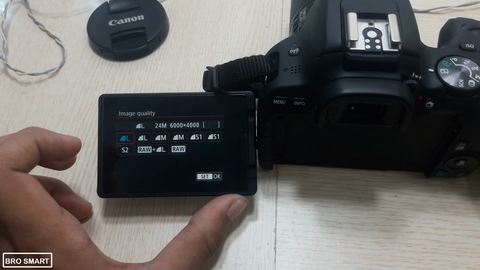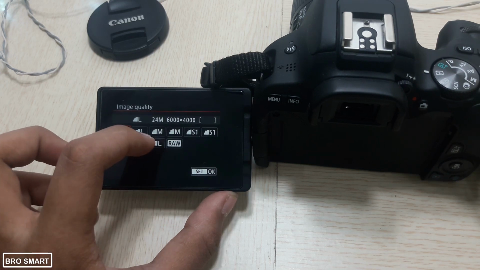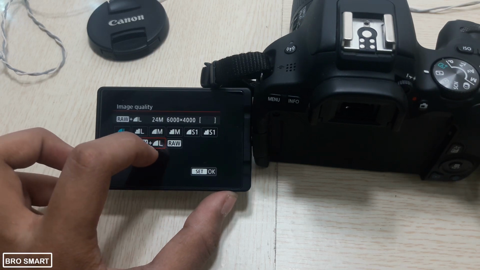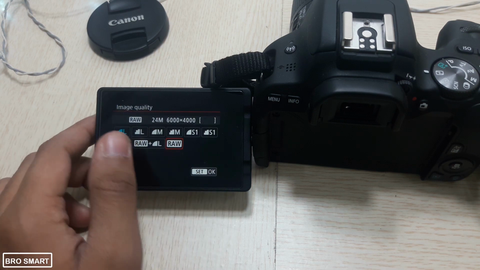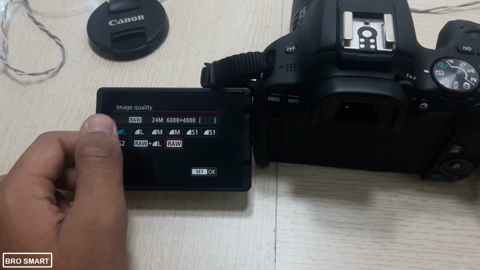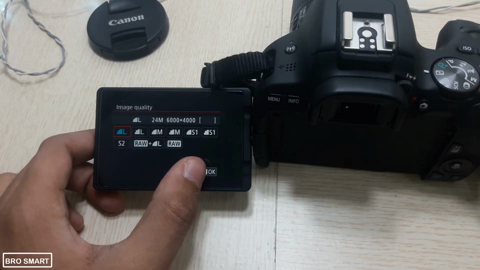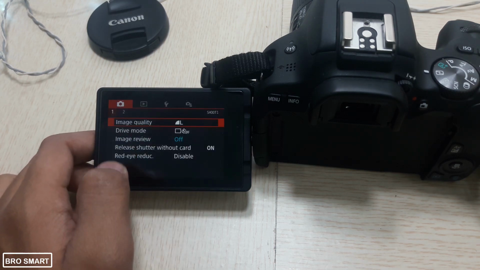If you want to click raw pictures, then select either only raw or raw plus JPEG. If you want to know what is raw in depth, then comment below, I will definitely make a video on that. Anyways, I selected the 24 megapixel quality, which is the highest, and I usually use this.